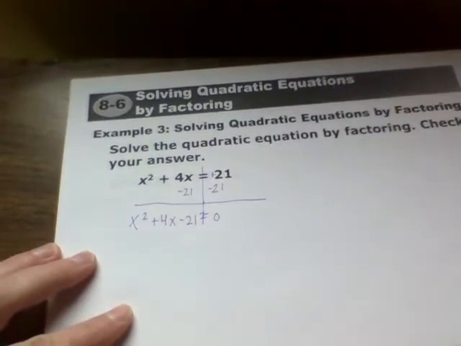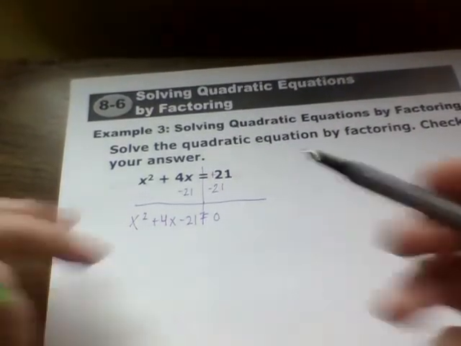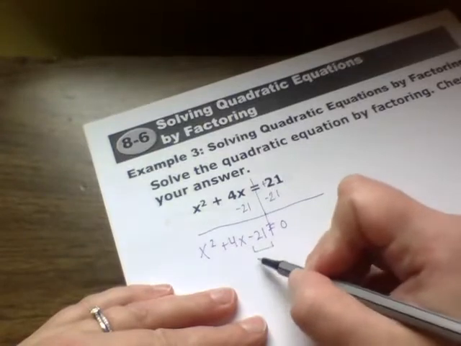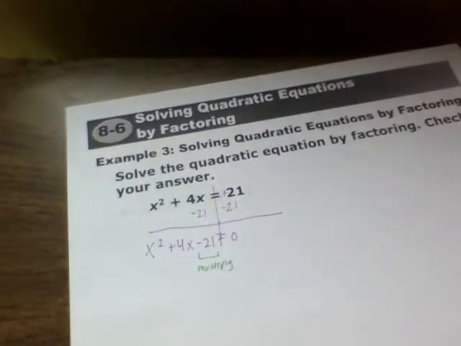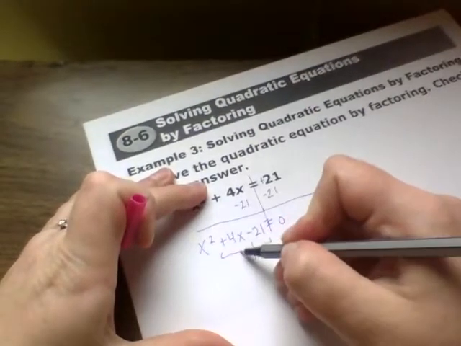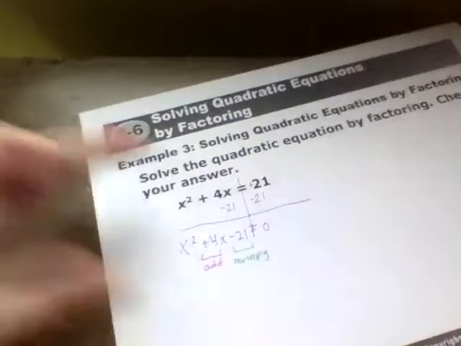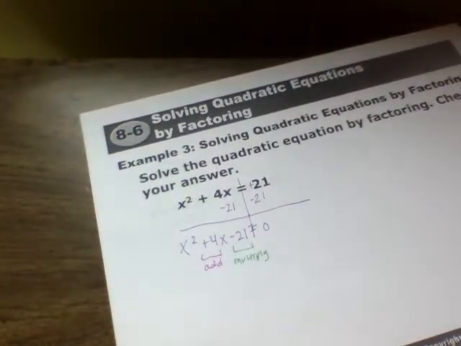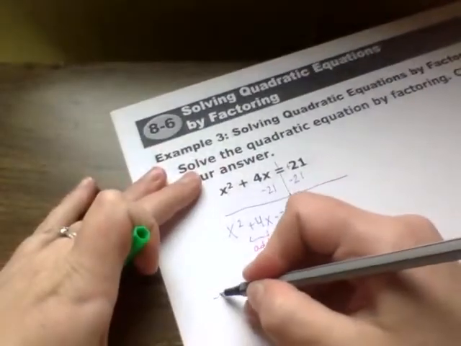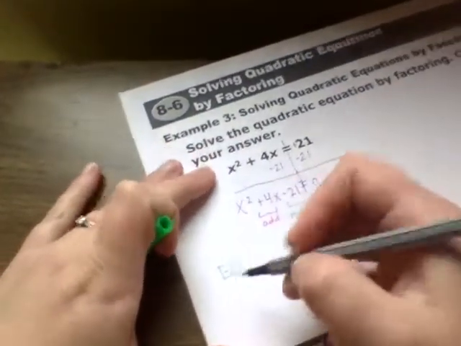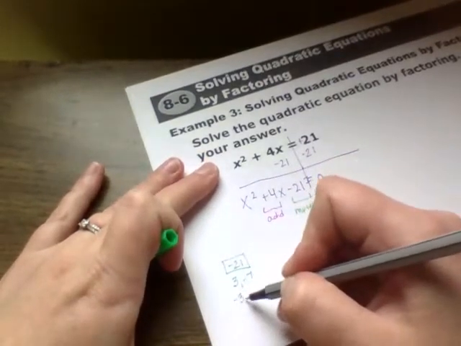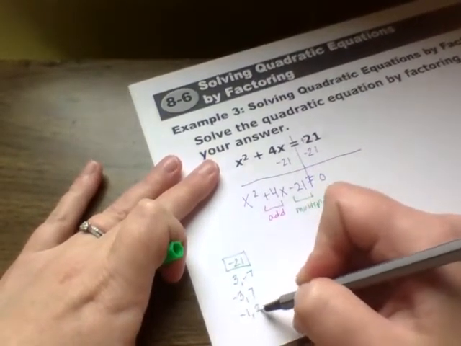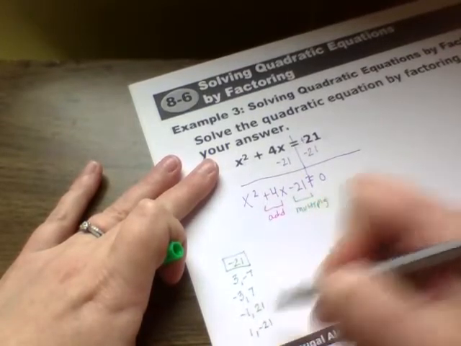So now we have it rewritten. After that, we're going to find out what factors work in here. So again, we're trying to find what multiplies to be -21, and then at the same time adds to be +4. So if we look for our multiples of -21, -21 comes from 3 times -7, also -3 times 7, -1 times 21, and then also +1 times -21.